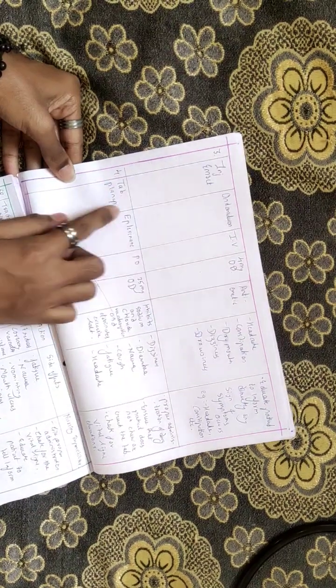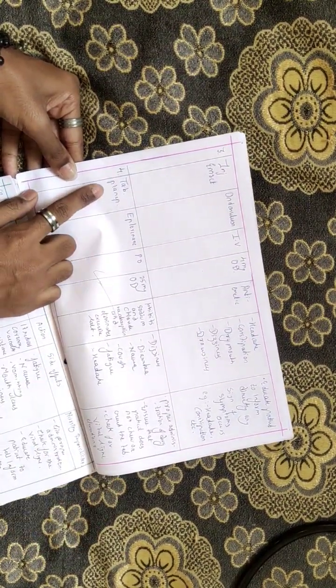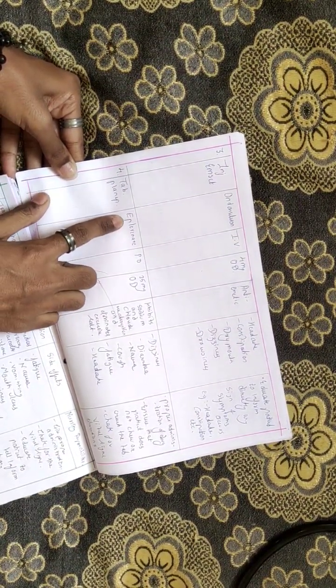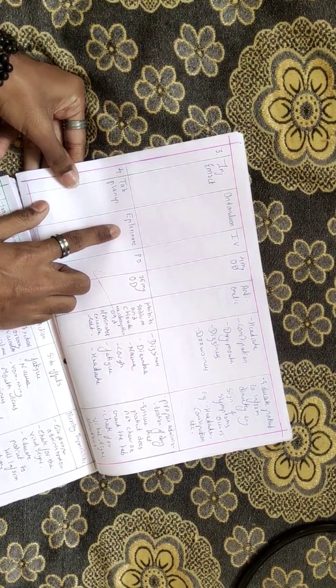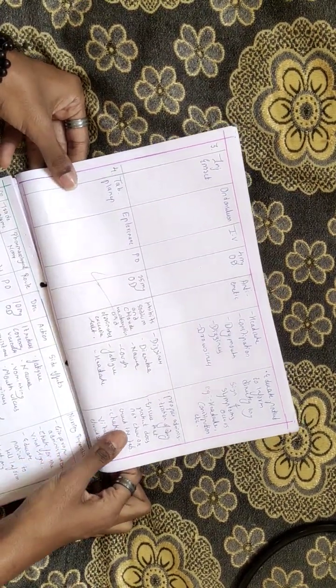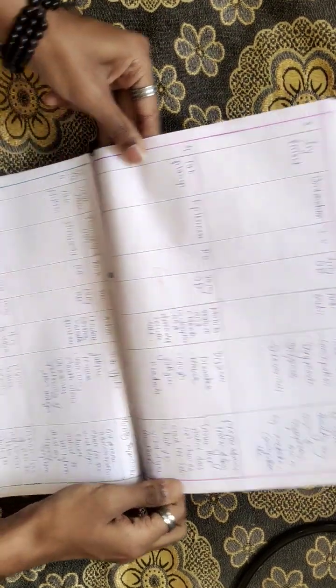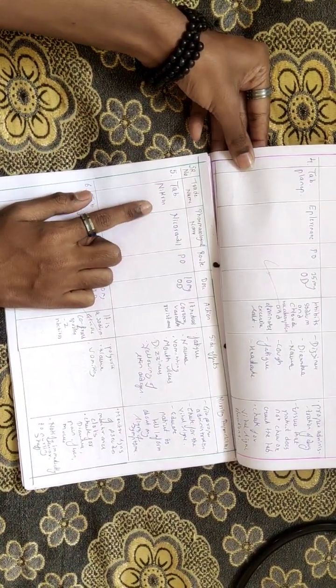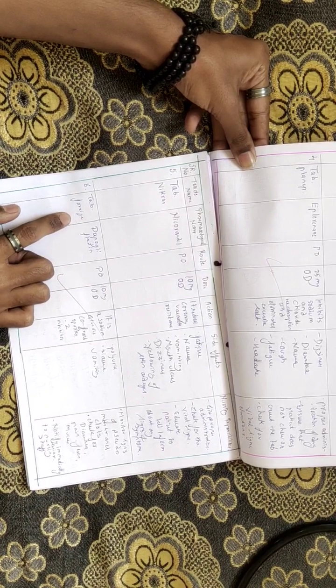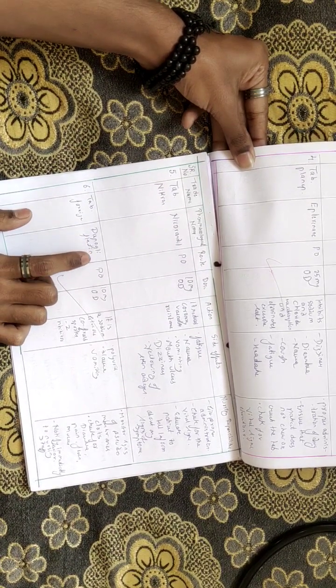Then injection MSET and tablet Planep, whose pharmacological name is eplerenone. You can just go through it. Then tablet Nicorand, that is nicorandil, and tablet Forxiga, that is dapagliflozin.